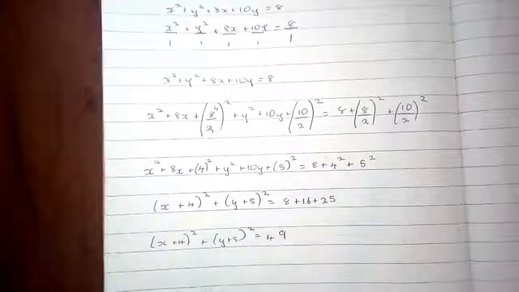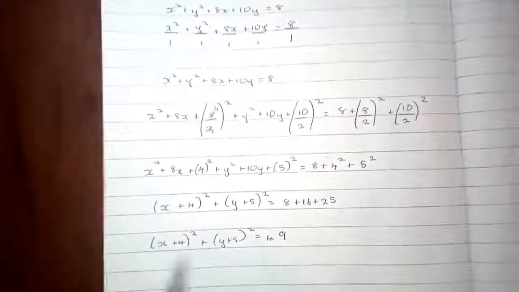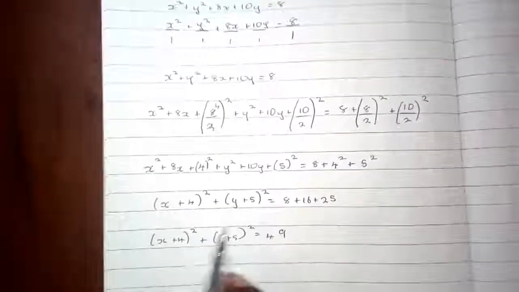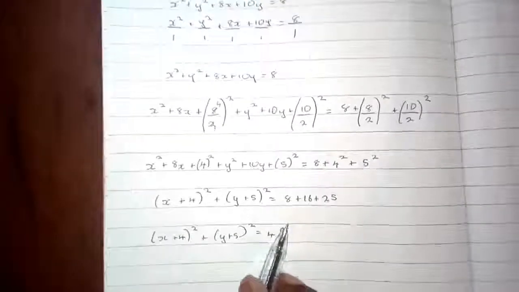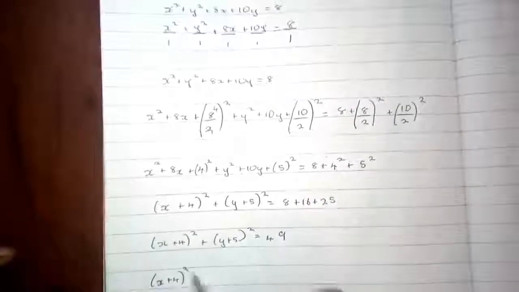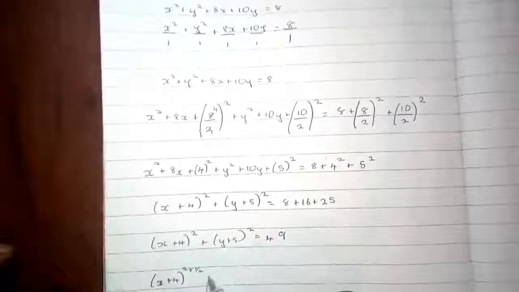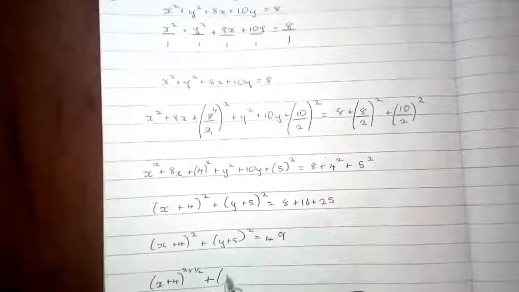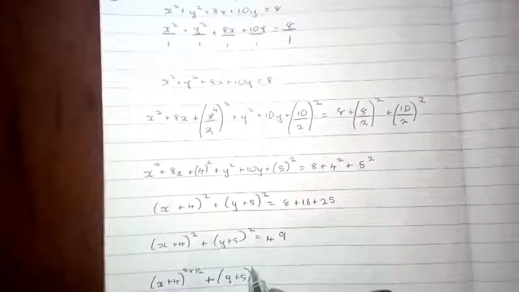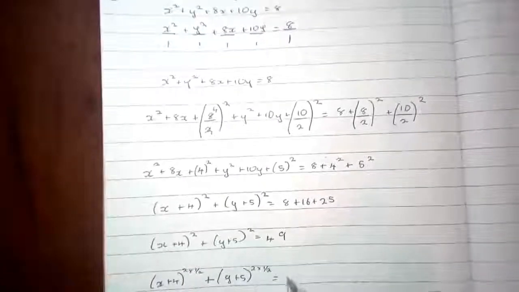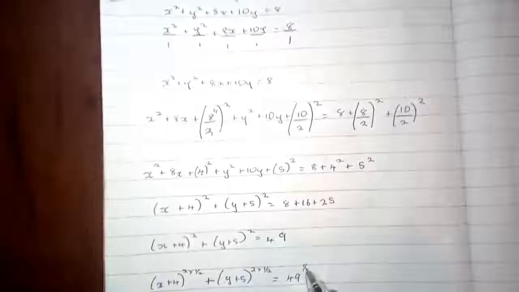Now this is squared, so I'll multiply both sides by the power 1 over 2. (x plus 4) squared multiplied by 1 over 2, plus (y plus 5) squared multiplied by 1 over 2, equals 49 multiplied by 1 over 2.